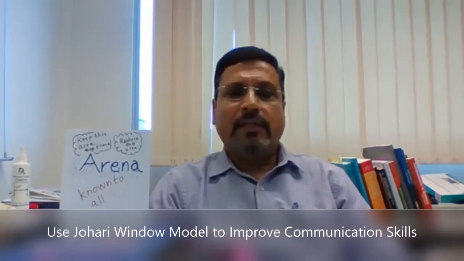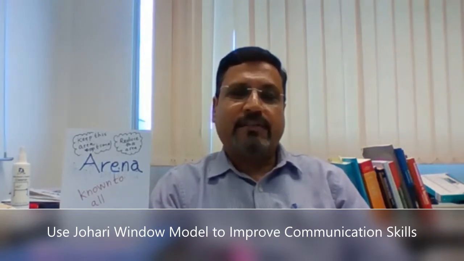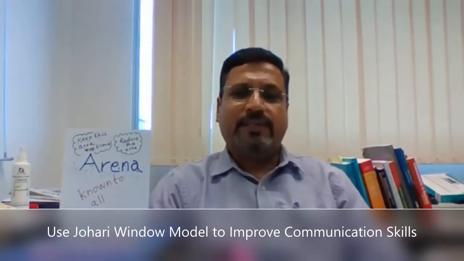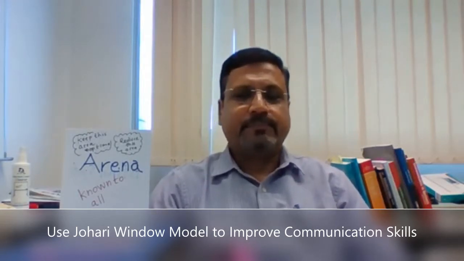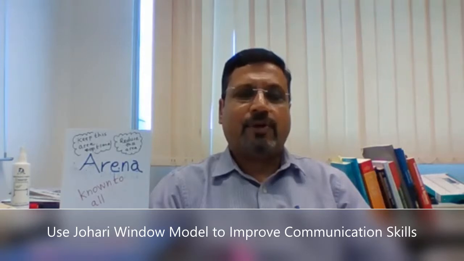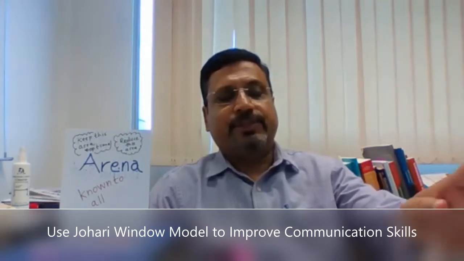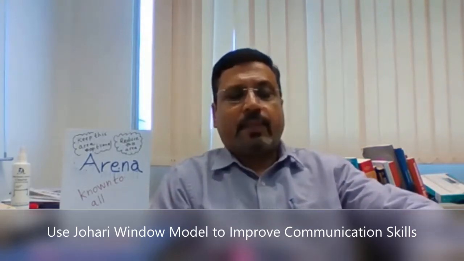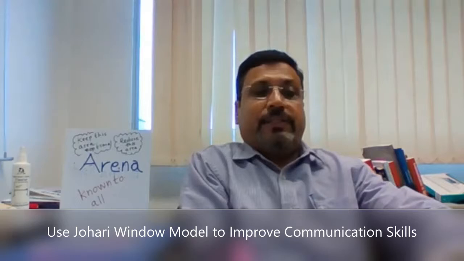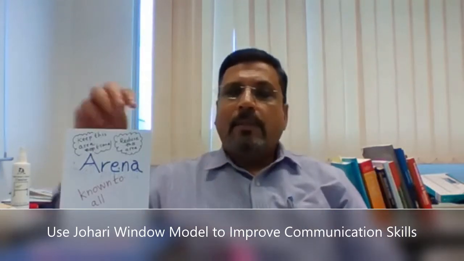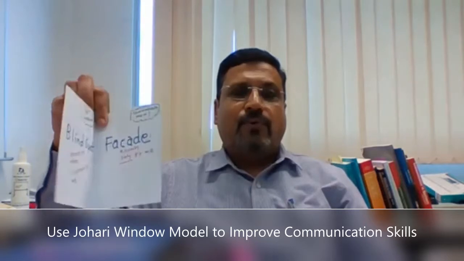we always toggle between these two areas. We try to give information, we try to withhold some information, and we are never sure whether we are doing the right thing. Now, later on, we are going to talk a little bit more about that. How do we decide whether the information which we use is relevant or not, or whether the information which we disclose is optimal or not? But before that, let's talk about the four quadrants.